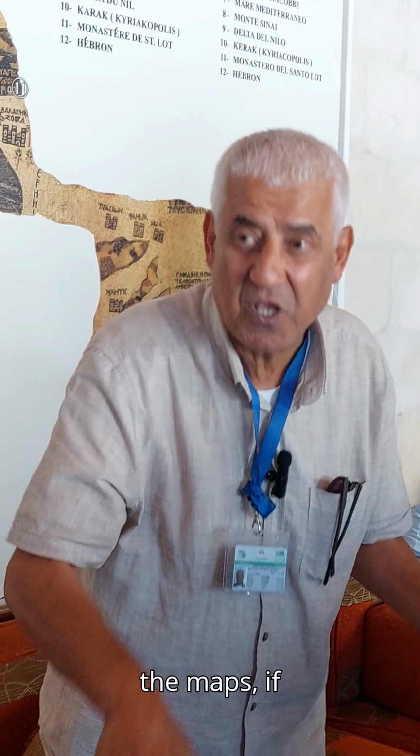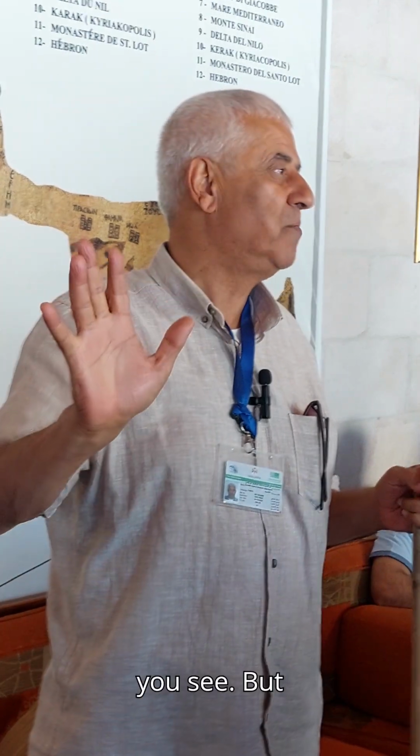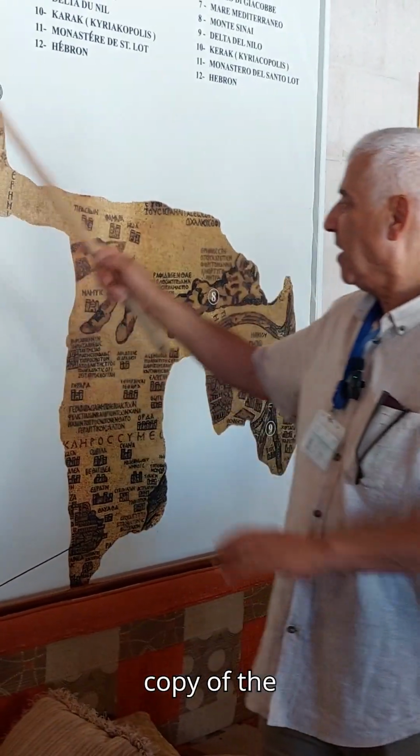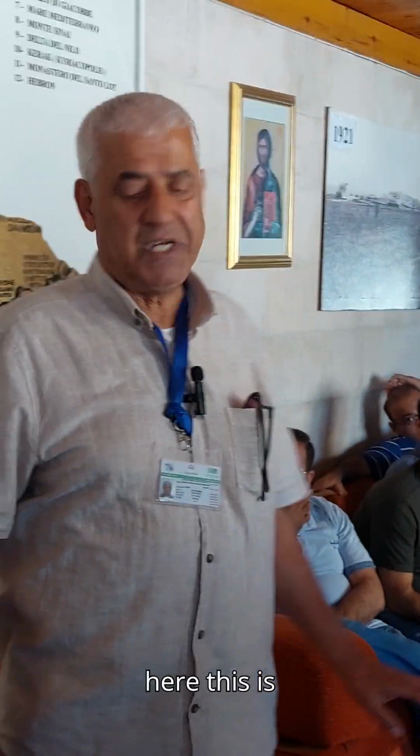You see? Now you have time, if you want to go inside the church to see the maps. If not, we can go the same way. You can tell me if you want to go inside, it's okay. If not, you see, but here it's a copy of the map. Okay, my friends, this is the last.